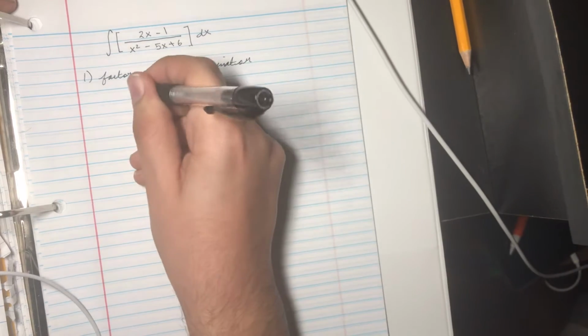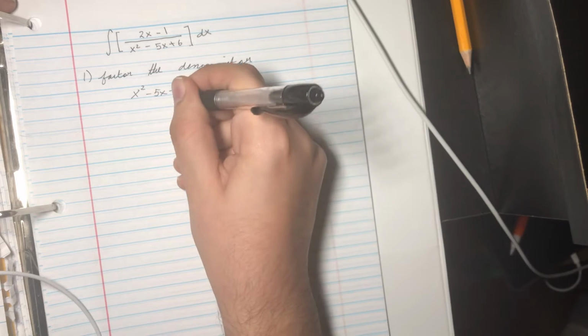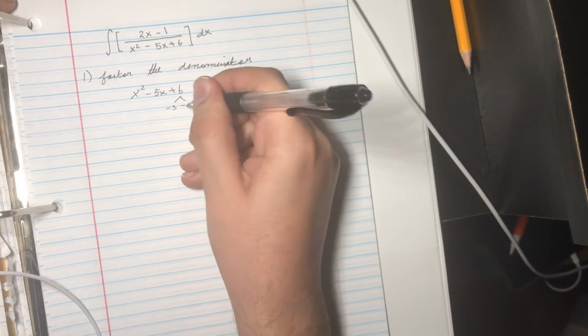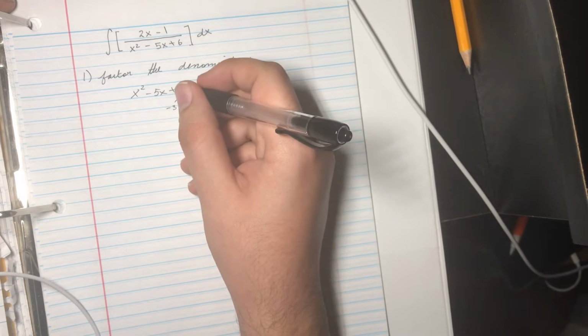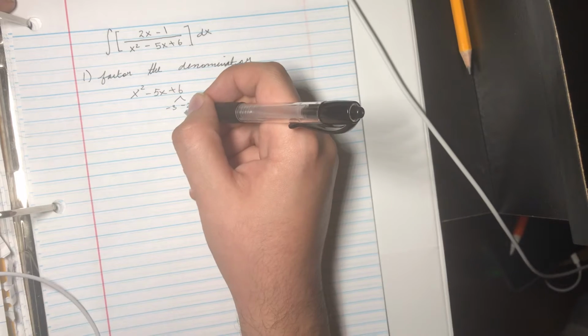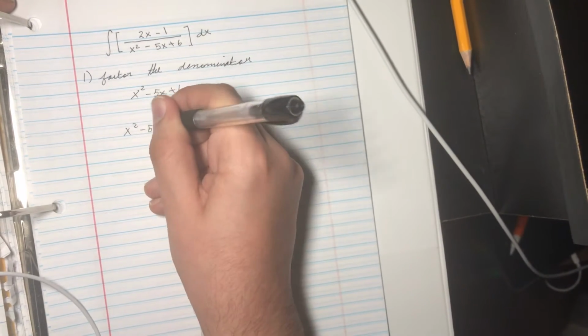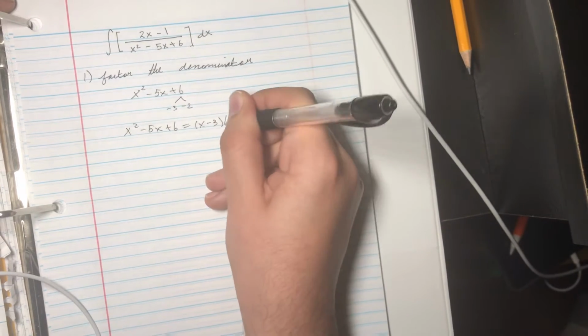So we have to factor x squared minus 5x plus 6. What factors of 6 add up to negative 5? So we have negative 3 and negative 2, because negative 3 times negative 2 equals positive 6, and negative 3 plus negative 2 produces negative 5. So x squared minus 5x plus 6 is equal to x minus 3 times x minus 2.